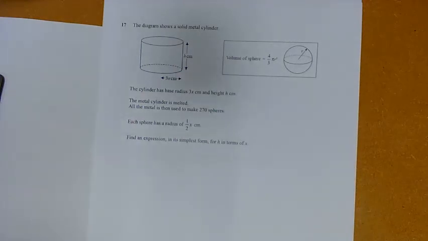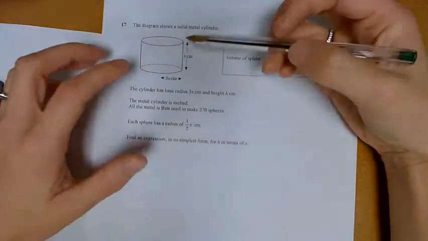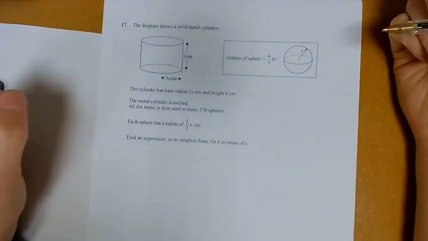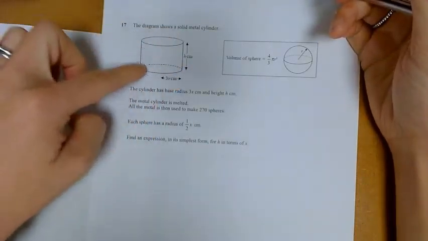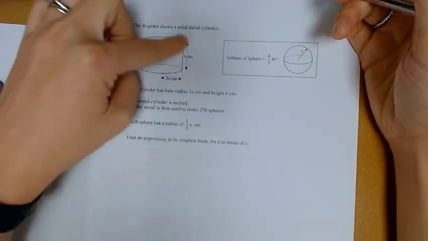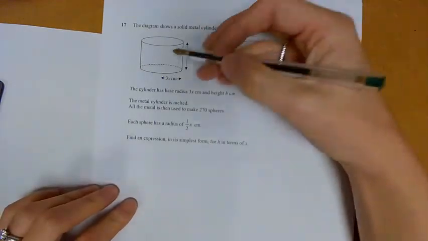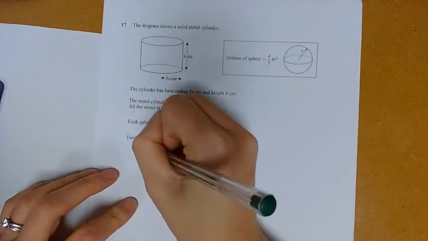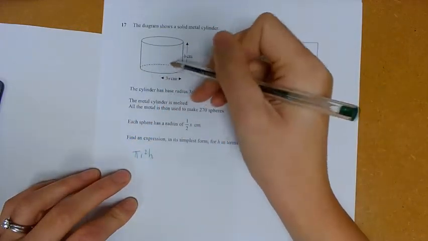Now, this is really quite a challenging question, and it's hard to know where to start. But because they've talked about melting it down, it makes me think that we're going to need the volume. So let's start by working out the volume of this. Now, the volume of a cylinder is pi r squared times by the height. It's the area of the circle times by the height.